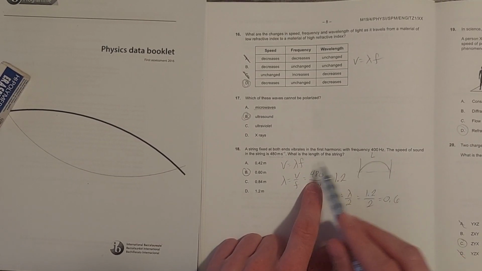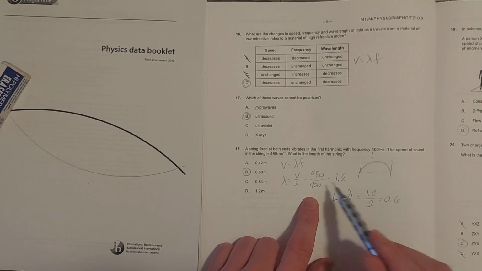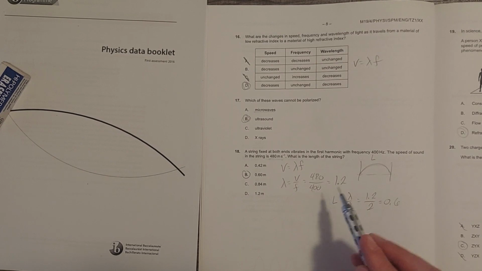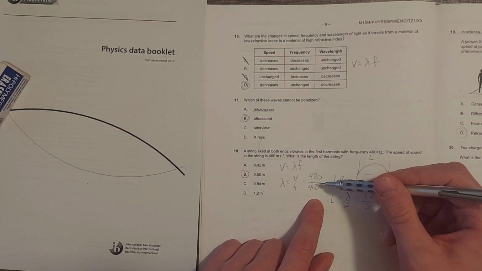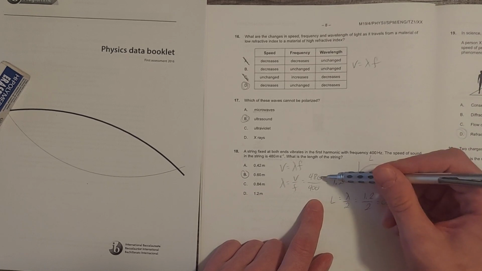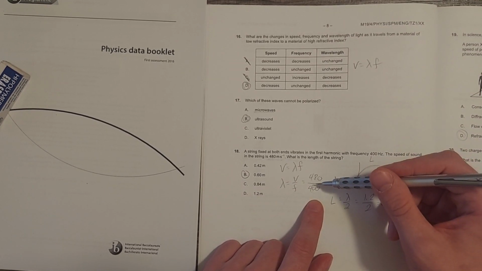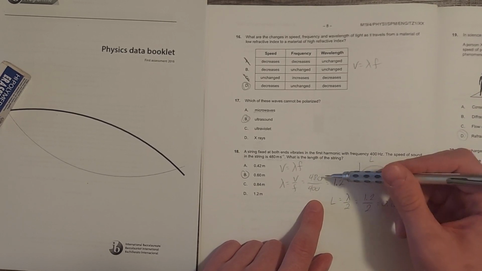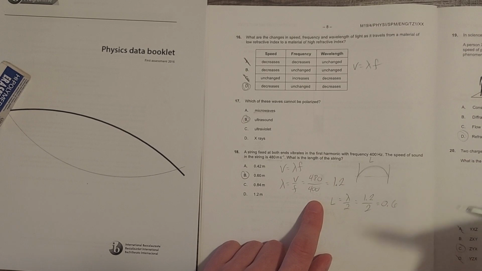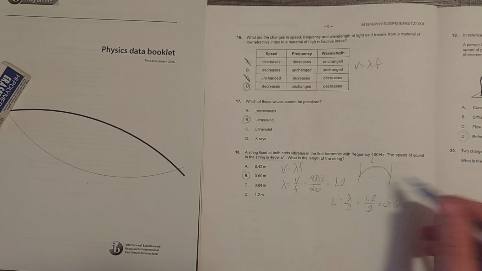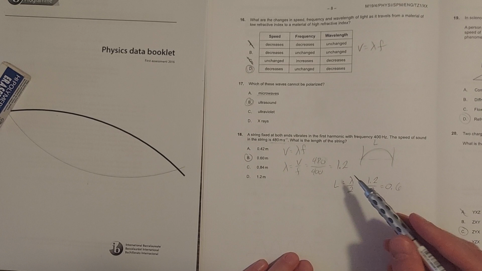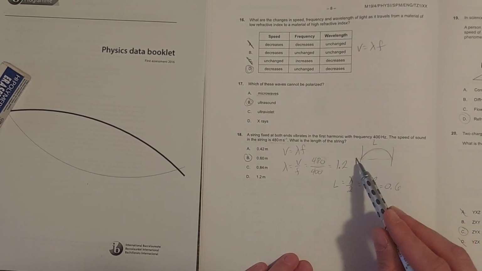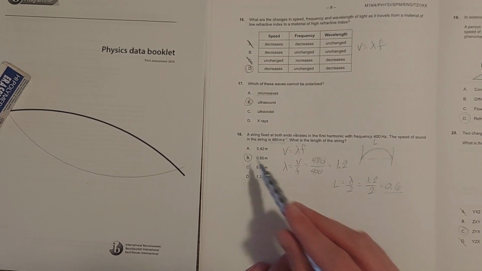The velocity they gave us is 480. The frequency is 400. Now, you might think that's a bit much to do without a calculator, but that's not that bad, because 400 divided by 400 is 1, and then another 80. Well, what's a tenth of 400? It's 40. And this is therefore 2/10 of 400. So it's 1.2. Or you can do long division, I suppose, but I think that's the easier way to do it. So the wavelength is 1.2. Take 1.2 divided by 2, because we want the length of the string, not the wavelength. That's 0.6 meters. B.